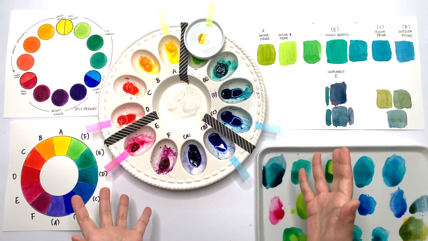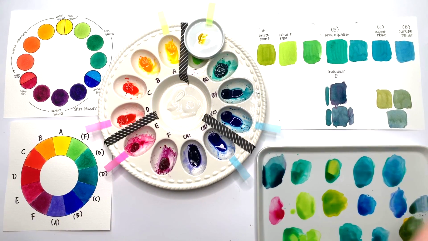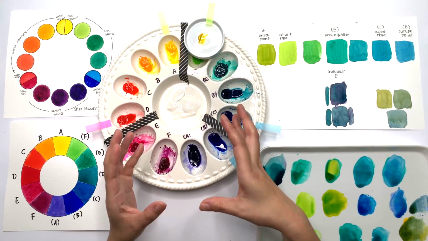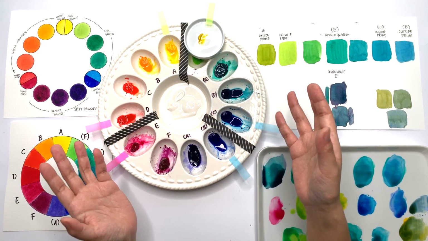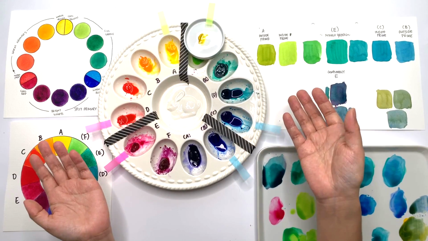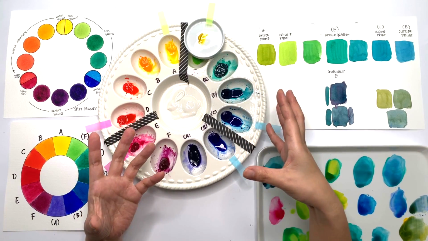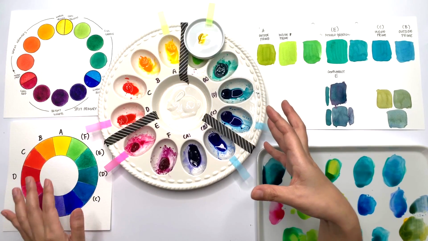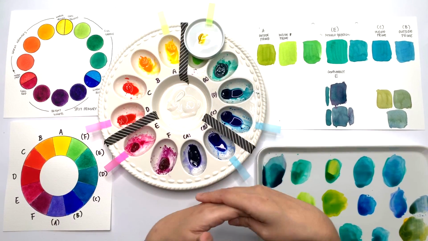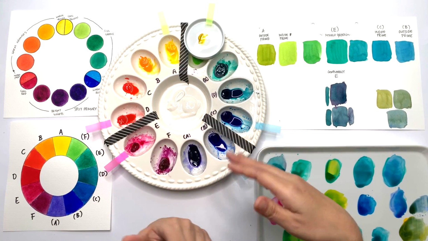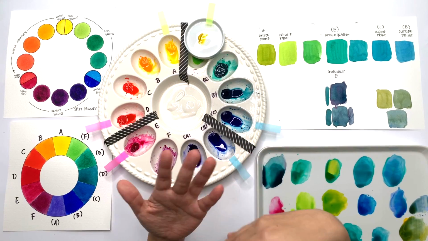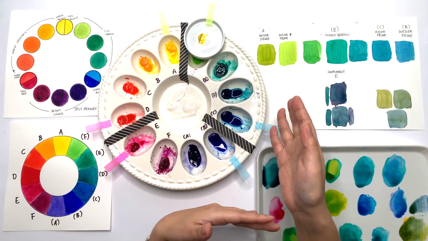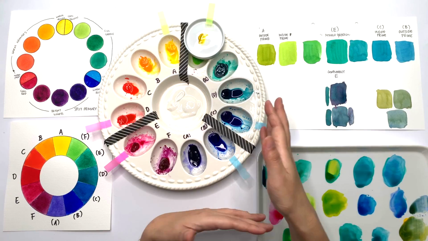So I hope that all made sense to you. It's a lot of information going into one palette, so if you don't get it straight away, please don't worry. Watch the video a few times until you're comfortable with it. If you kind of get lost with the terminologies I'm throwing, go back, watch the earlier episodes so that you're totally comfortable with terms like cool and warm colors and split primaries and complementaries and stuff, and then watch this video again.